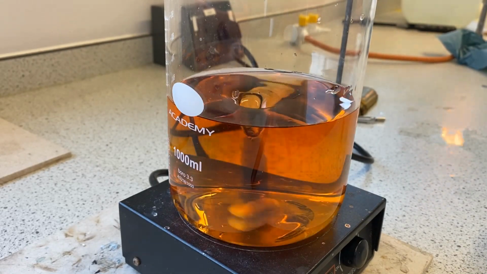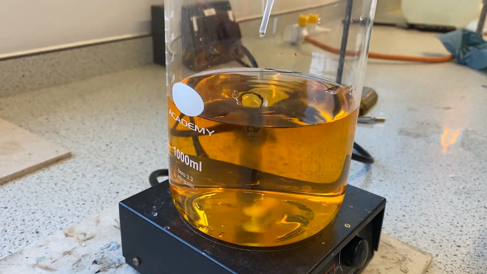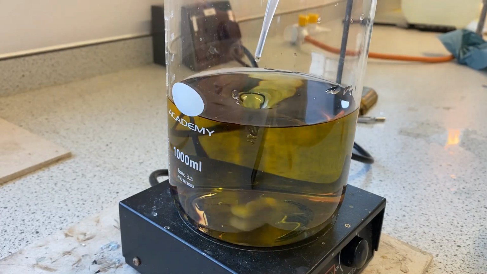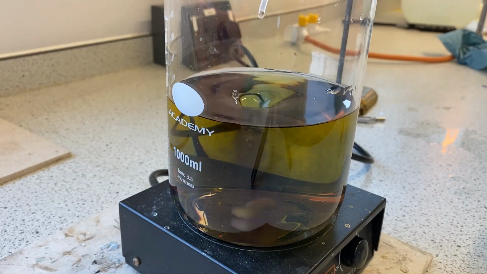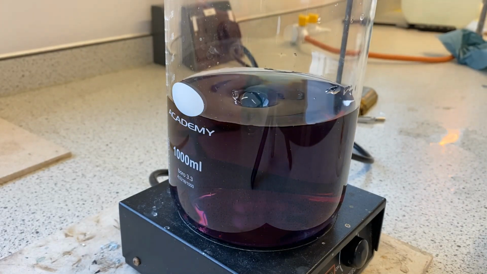Starting to change colour, slowly going yellow, pretty impressive, and then back to that original green colour that we had, pH 7, and then through to blue, and eventually all the way through to purple. We've now got a strong alkali.